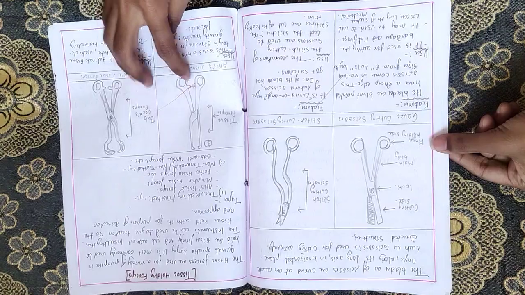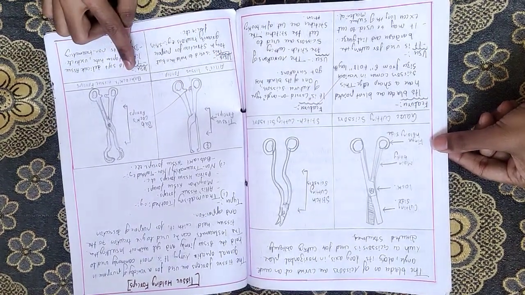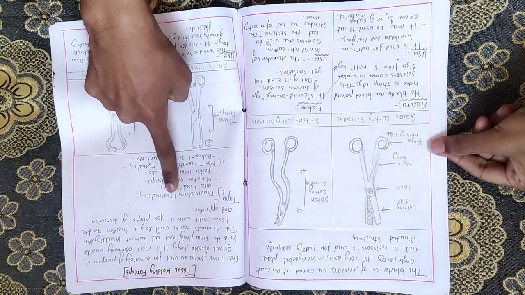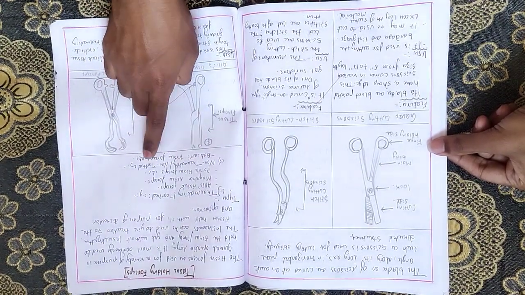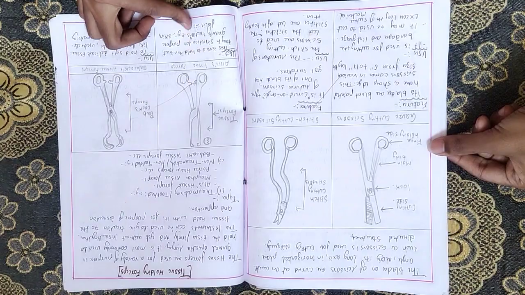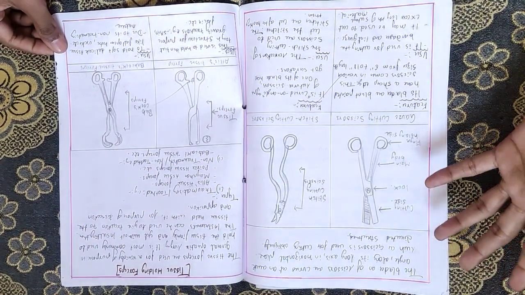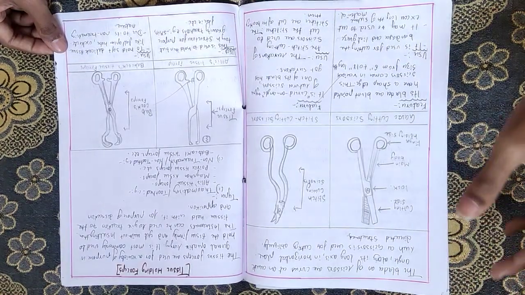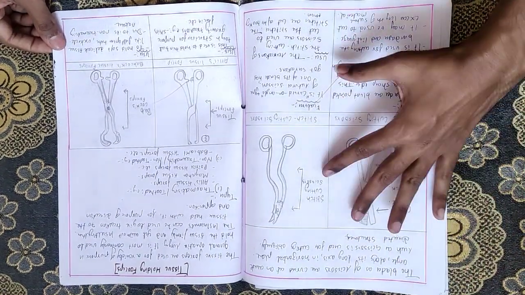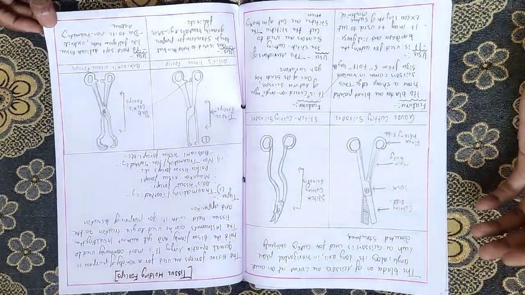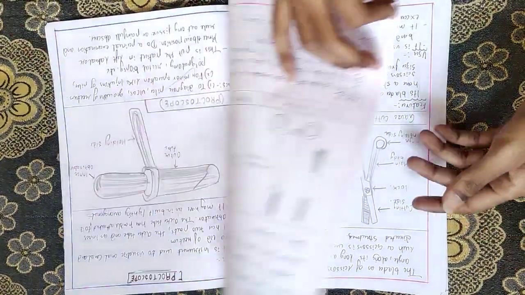Tissue holding forceps, this is Allis tissue forceps and this is Babcock's tissue forceps. Types: traumatizing, toothed, non-traumatizing, non-toothed. This is the intro and these are the types and these are the uses of that forceps. So something around 16 instruments I have taken, basic instruments, as I explained in this video. There are many instruments, you can just go through that as well.